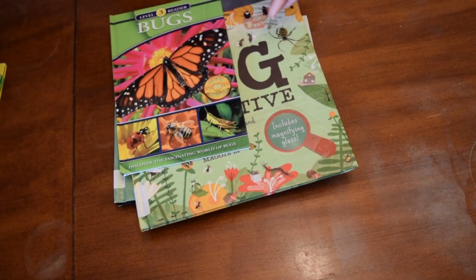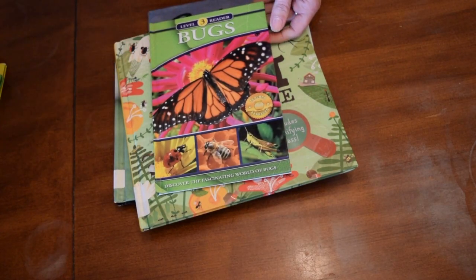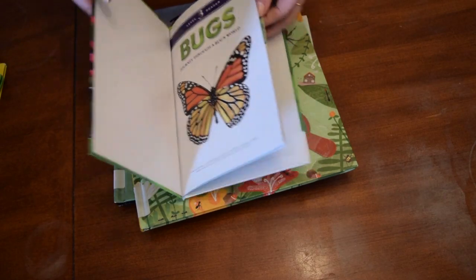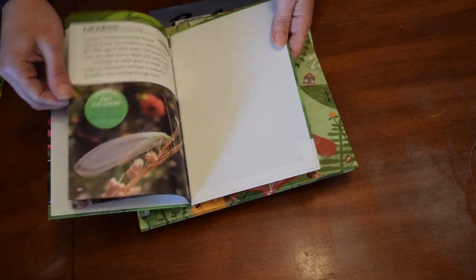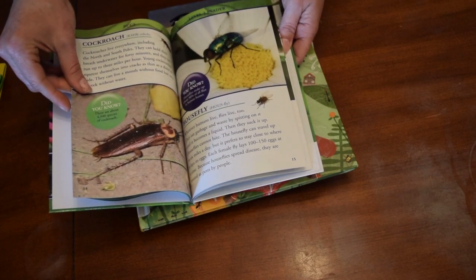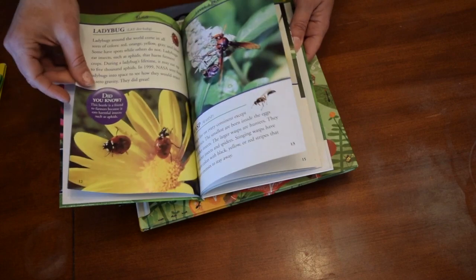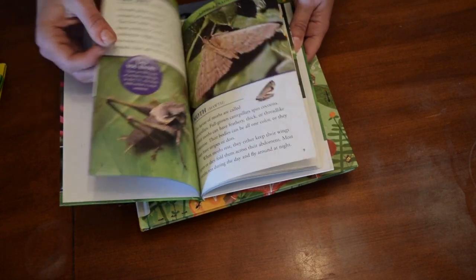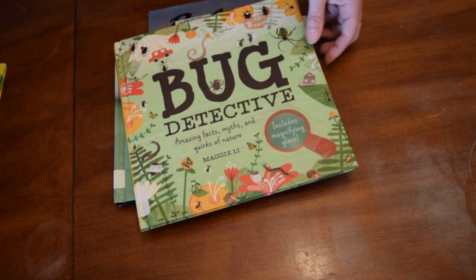Some great information here. I grabbed this at the Dollar Tree. It's nothing really special, but for $1, we are adding it to our school library. And it talks about each insect in particular. I'm playing with the idea of having the kids research an individual insect of their choice at the end of this unit, so I thought this would be a good resource for information.